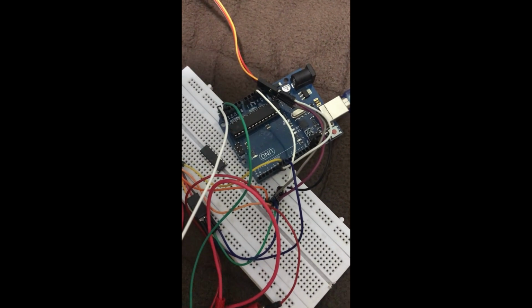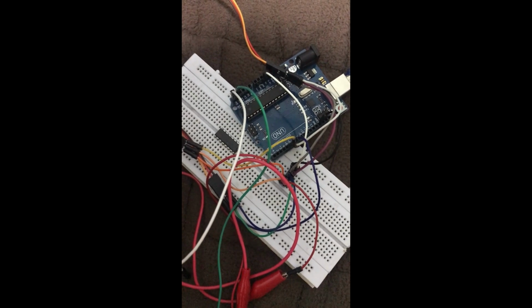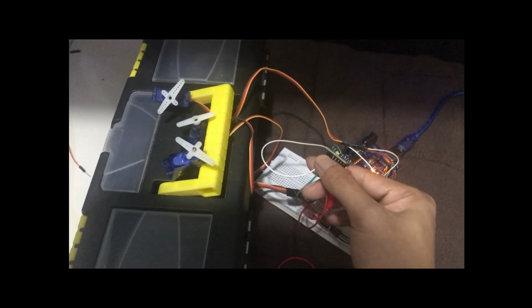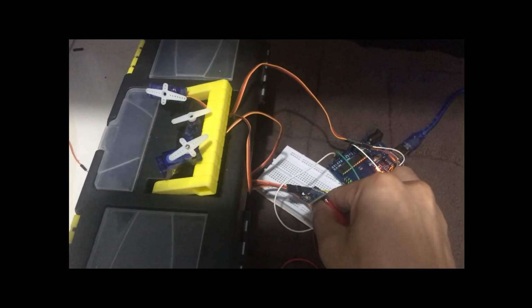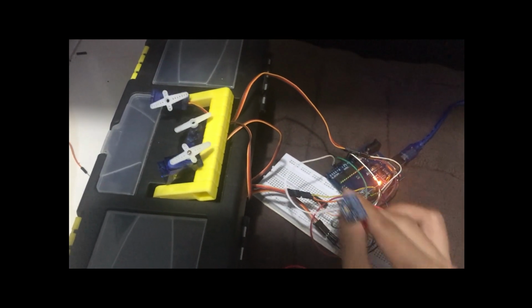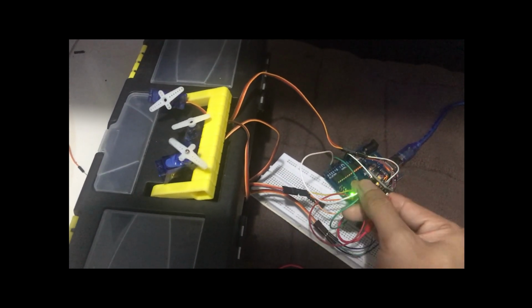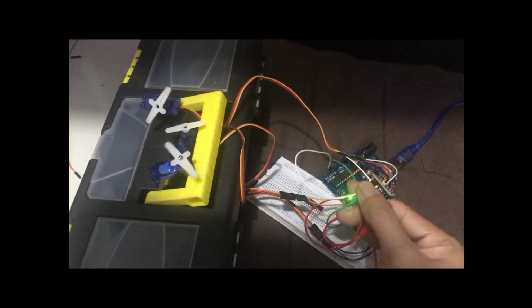Then let's try the experiment now. Every time I move the accelerometer, the specific angle of x, y, and z will change with respect to Earth's angle. Every time the angle changes, the servo motor will move according to the angle of the accelerometer.